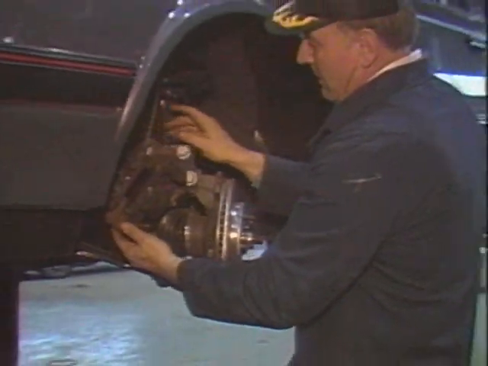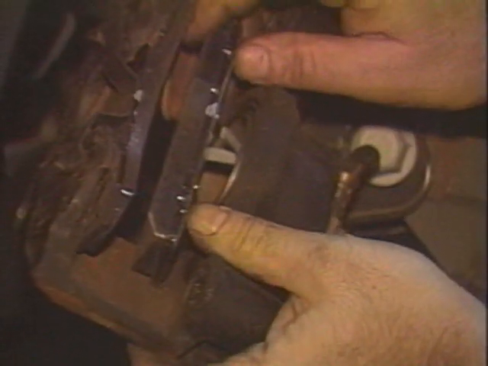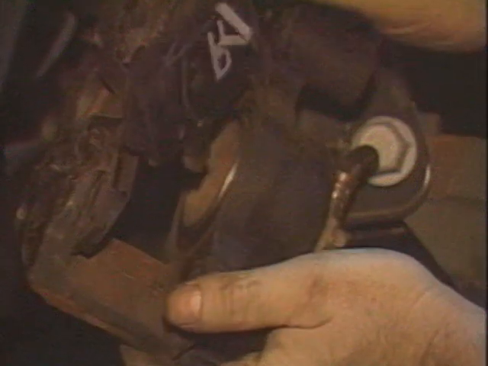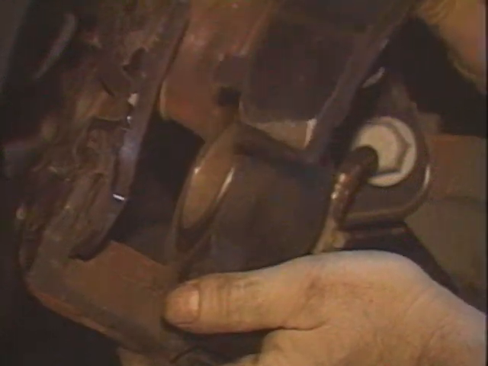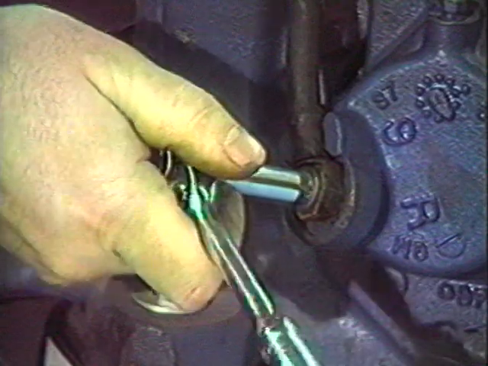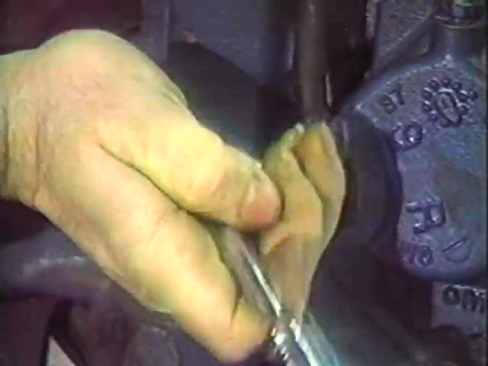Remove the old pads and further inspect the pistons for signs of leakage. Push on the boot to check for signs of weepage of fluid. If caliper service is required, unbolt the brake hoses from the rear of the caliper. A banjo fitting usually holds the brake line on the caliper.